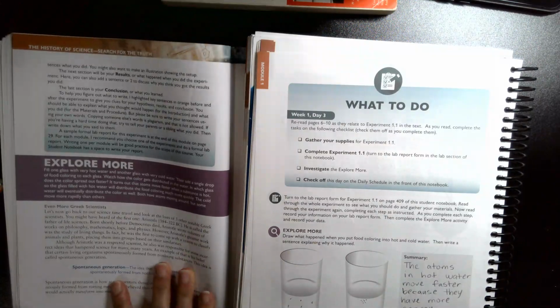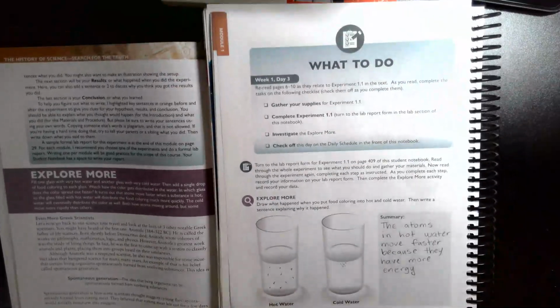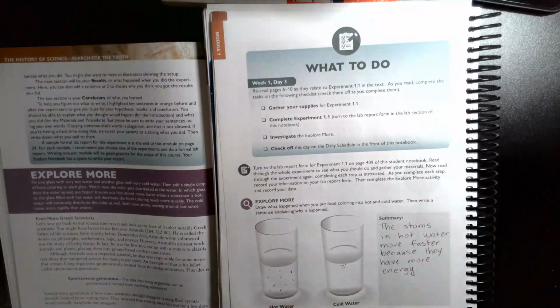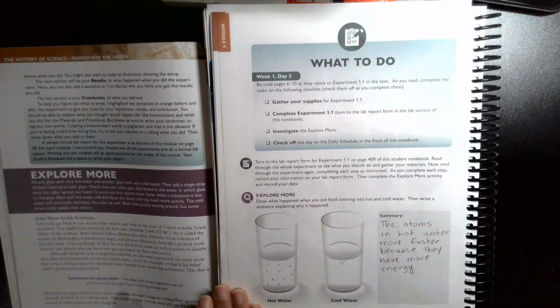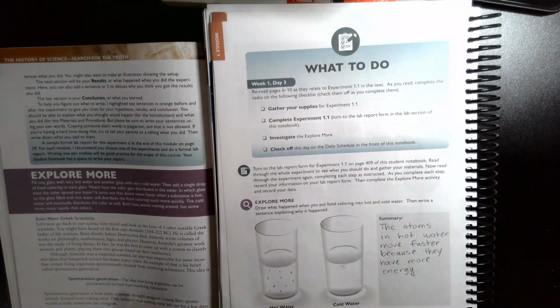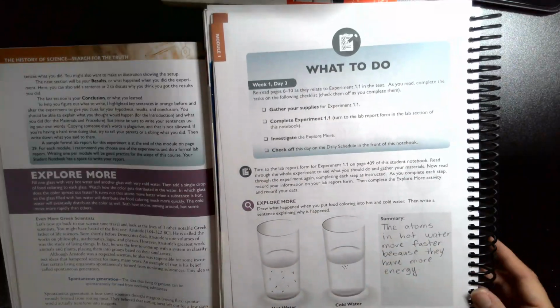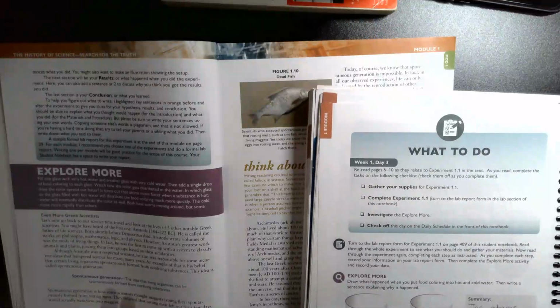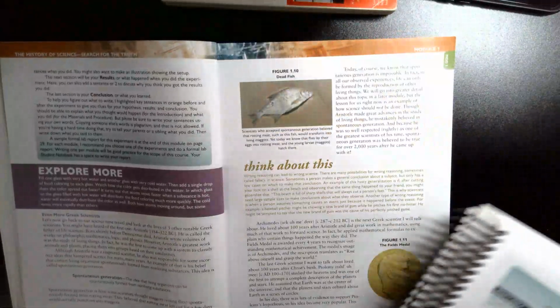This Explore More one with the hot and cold water, we did in class. I did this one in class because I just thought it would be a fun one to do, and it was simple enough. So if you want to do them, you can. You don't have to. If you want to skip all the Explore Mores, unless we do them in class, if we do them in class, I would like you to copy them down just like we did. But if they're at home and we didn't do these in class, then you can leave that completely blank, okay? Then we'll move on to the next one.